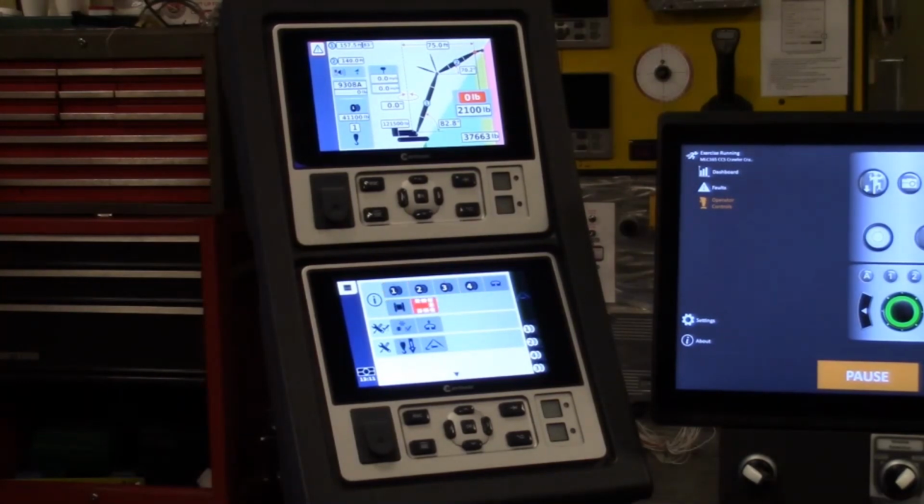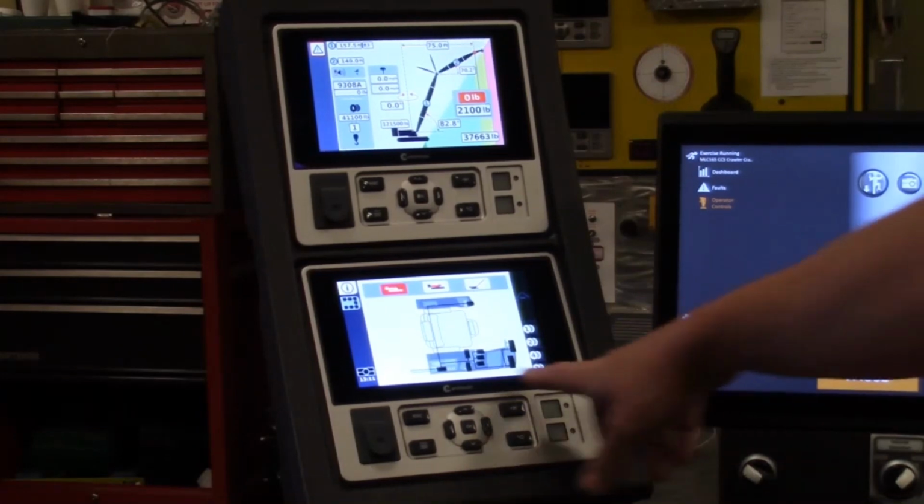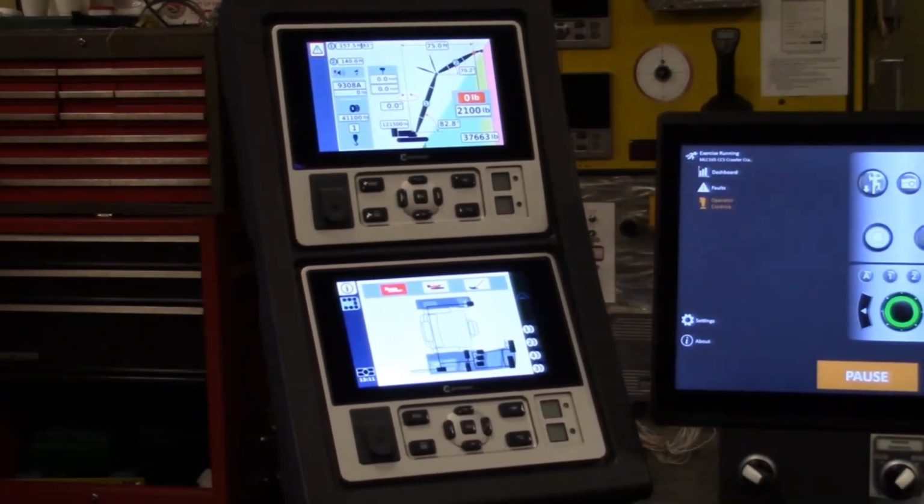We also have sort of our diagnostic screen, so we can go in and look at all the different modules on the seat individually: joysticks, SCM, the jog dial, the travel controllers, and all the different joysticks and ODM and RDM displays.